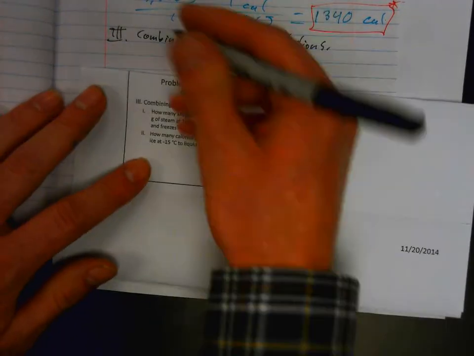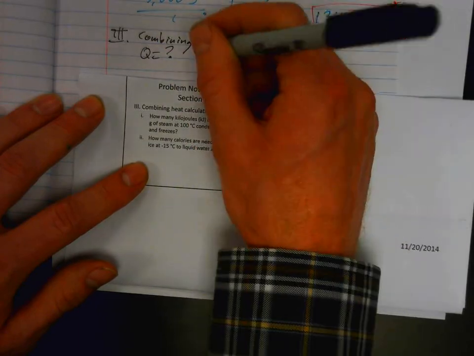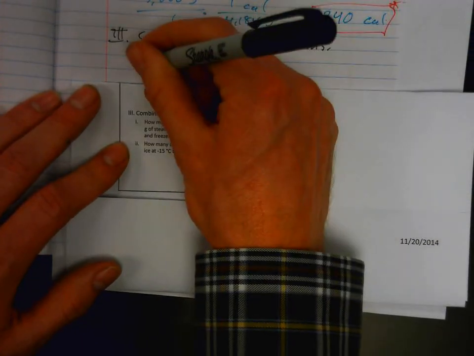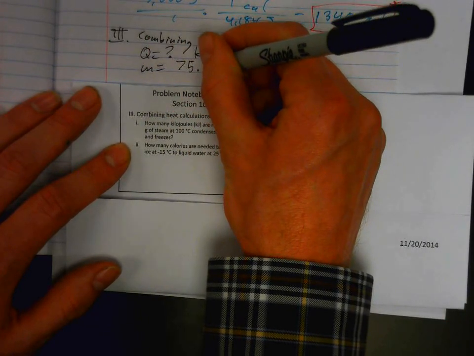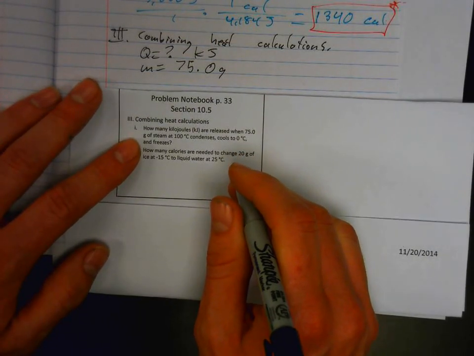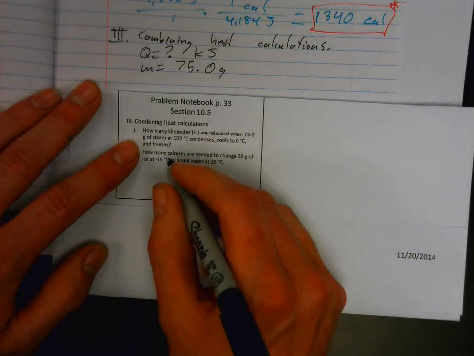So let's write down our information. We want to know the total kilojoules. And we have a mass of 75 grams. It starts at 100 degrees Celsius and will end at 0.